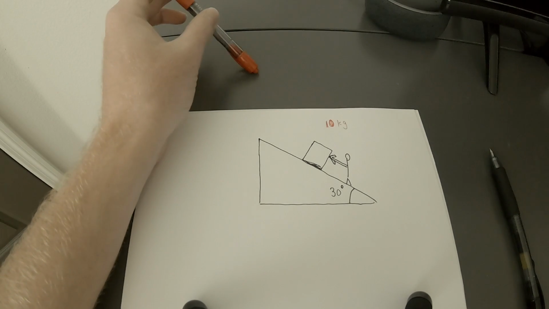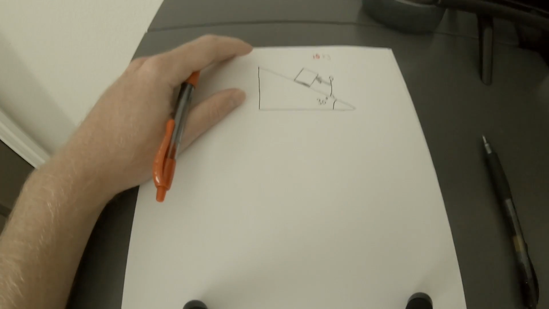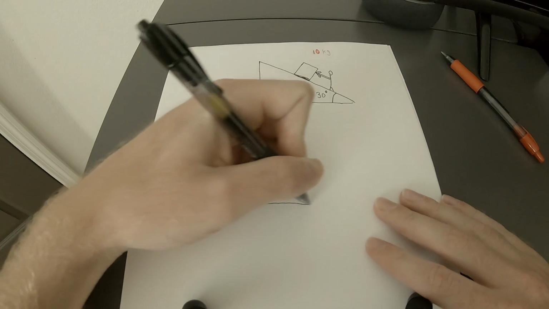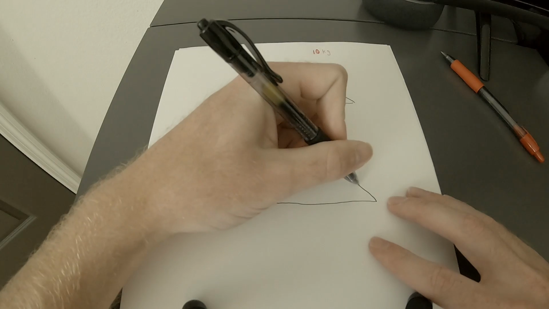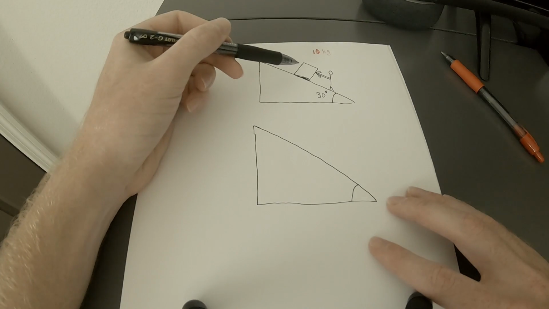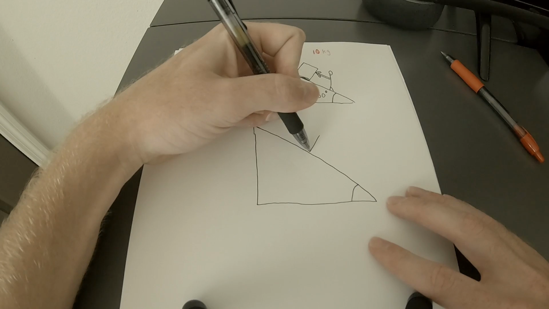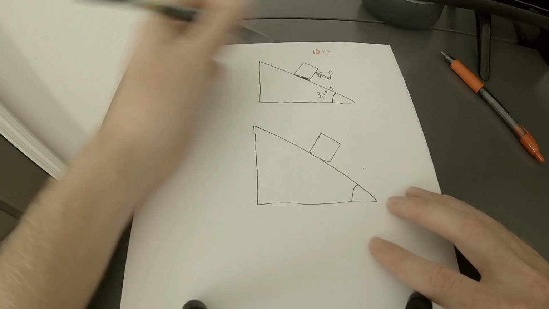So basically what you want to do first is draw out a free body diagram. You can use this same picture if you wanted, but I like to draw it out again sometimes. That way you can get a clearer look.